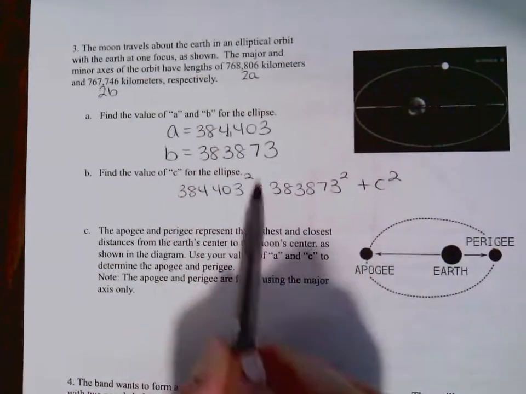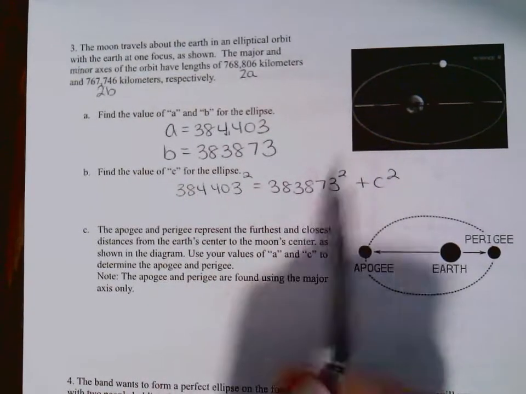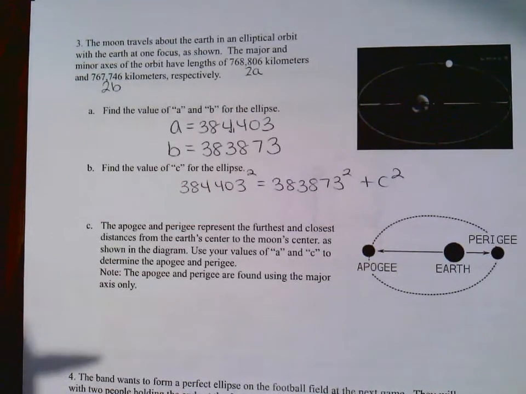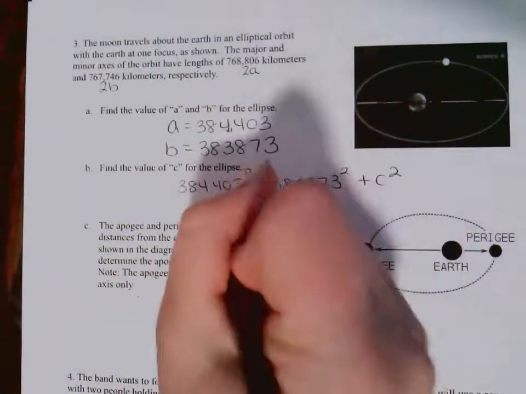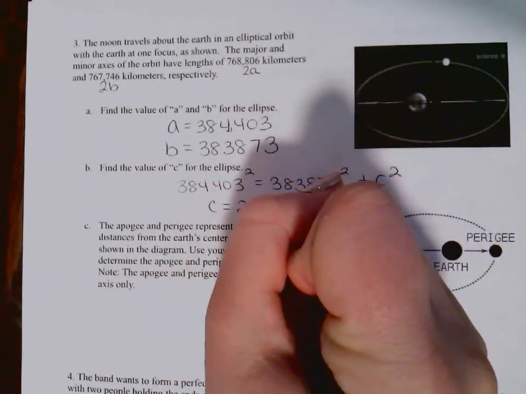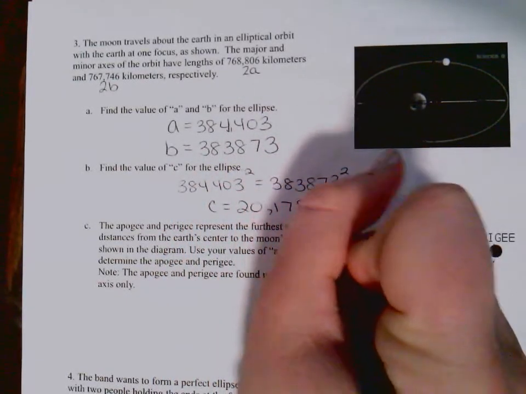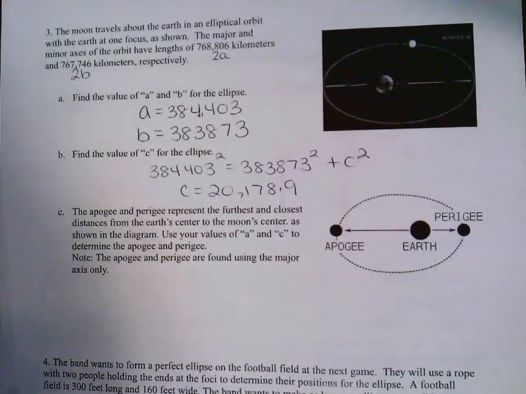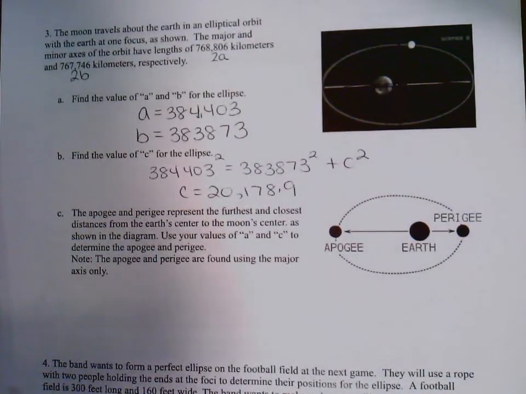So I'm going to take this, square it, subtract this, and take the square root. I got that C is about 20,178.9.